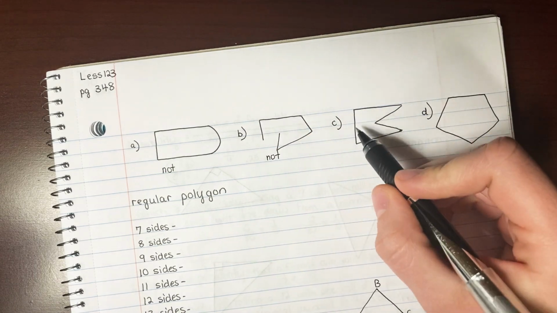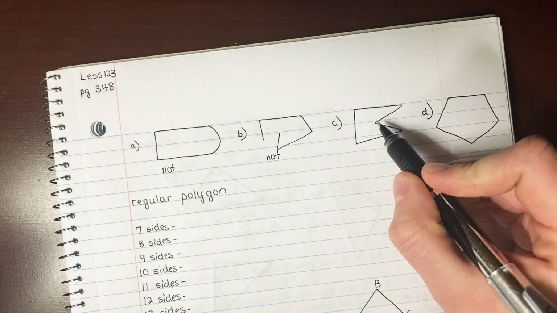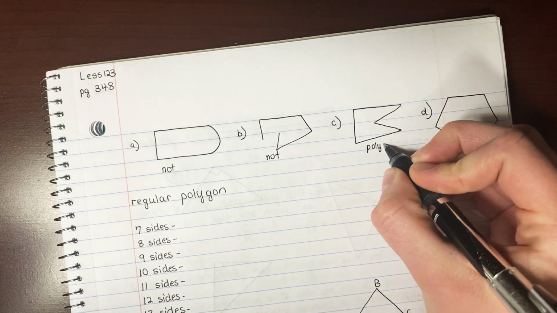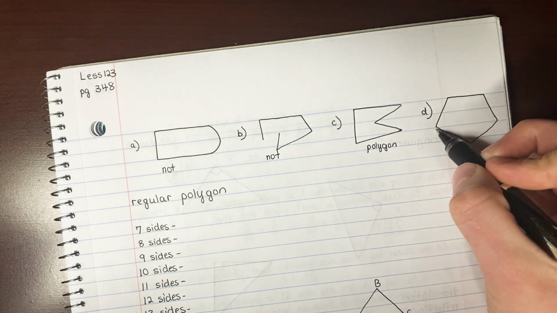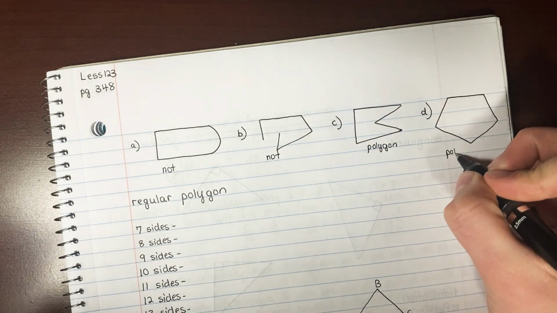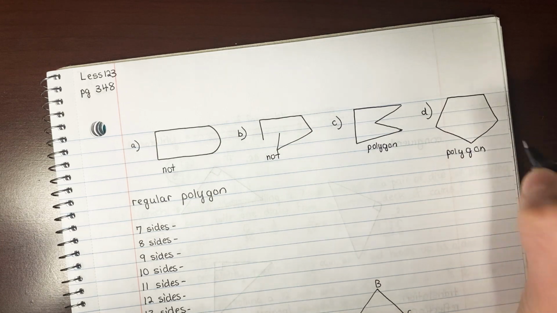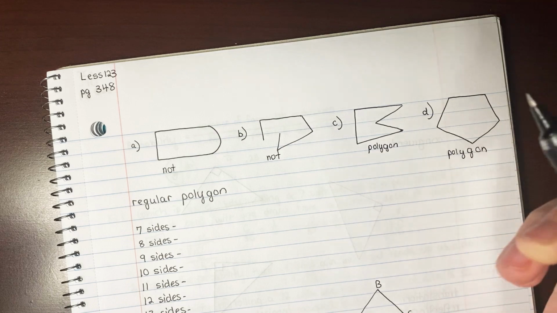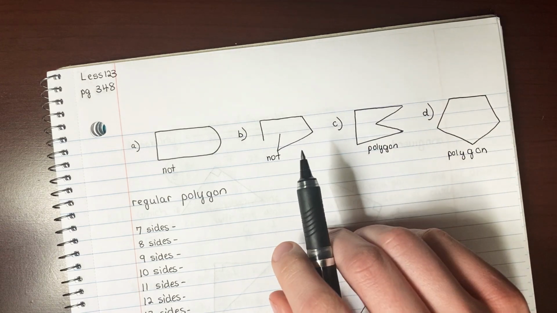All right, C, closed, all straight lines. So this is a polygon. D, enclosed, all straight lines. This is also a polygon. So for our two polygons, is this one here convex or concave?